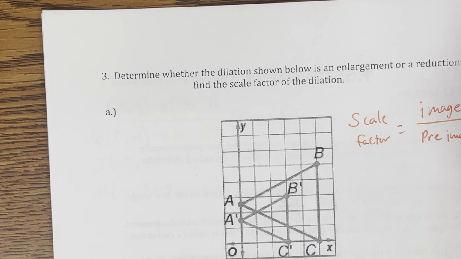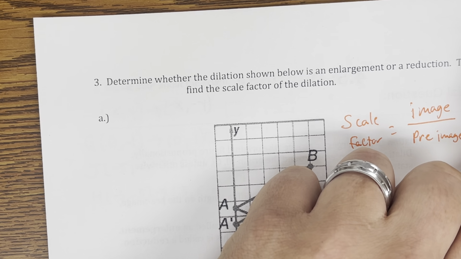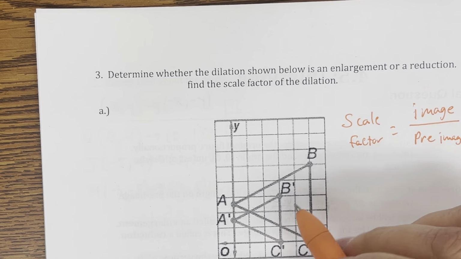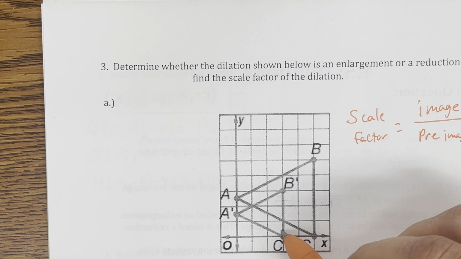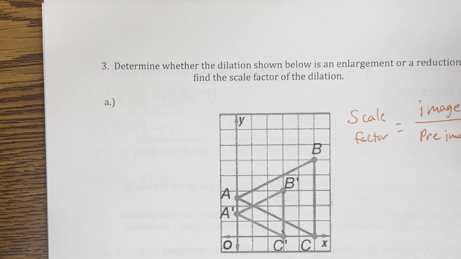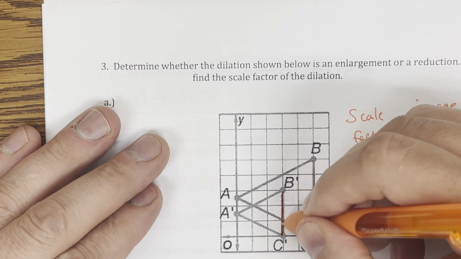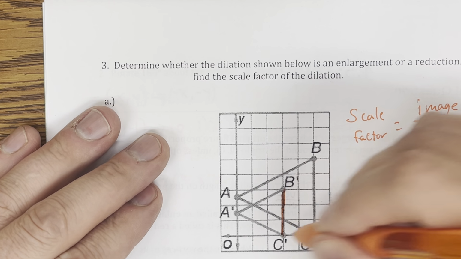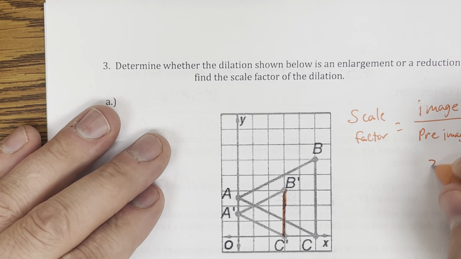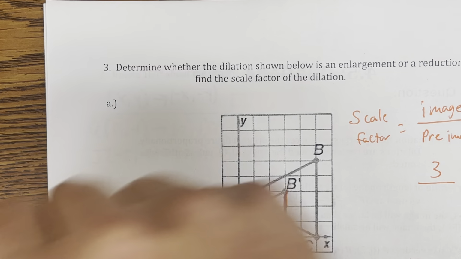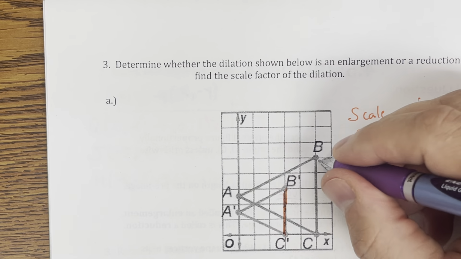Okay, new over old. So the new one, B prime, C prime, I just need to find the length of one of its sides. So I'm going to count BC. Okay, BC is 1, 2, 3. So that's my new one, image 3, over the old one. This is my pre-image.